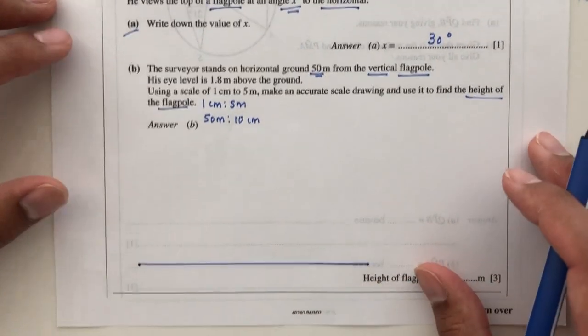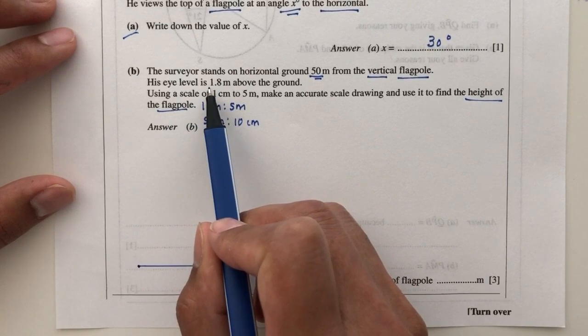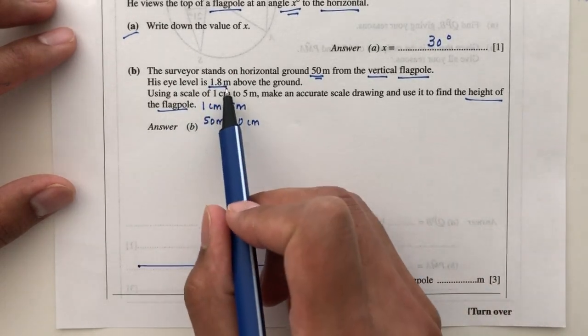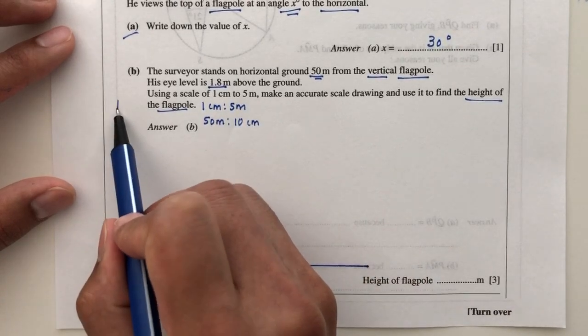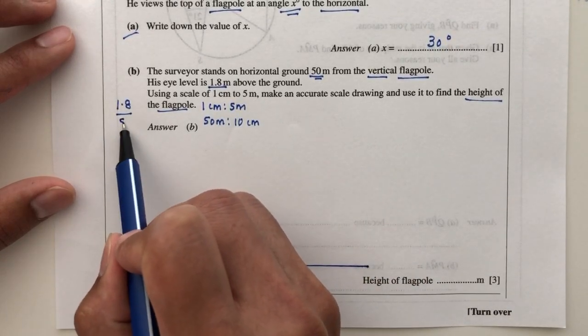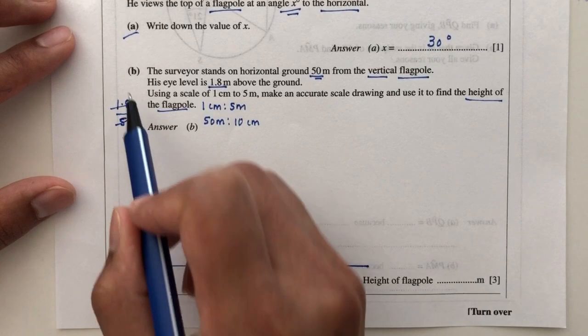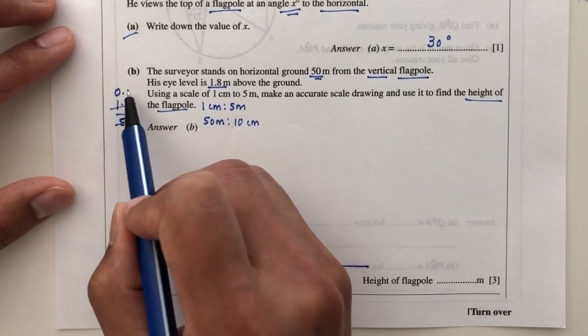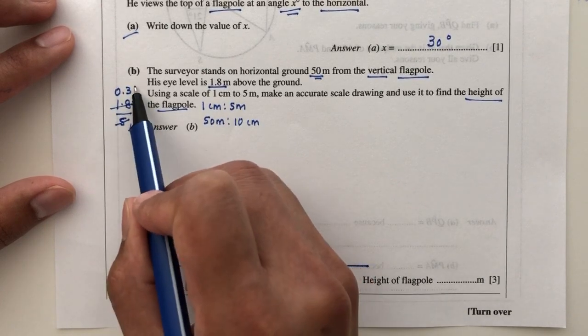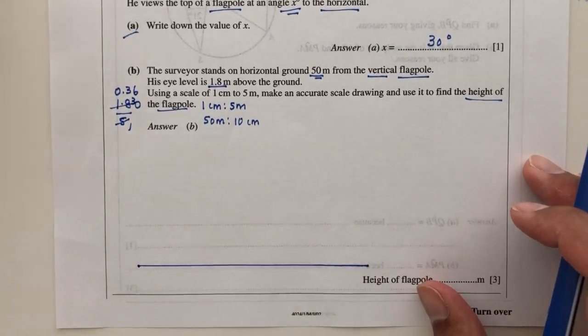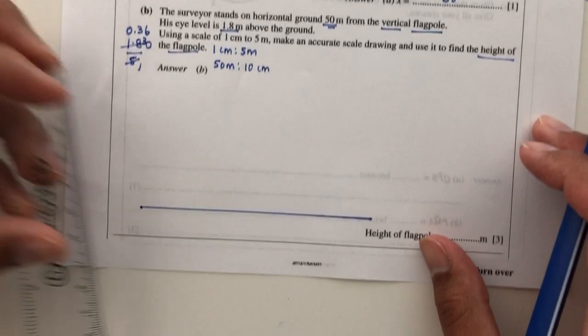Now this is the distance of 10. His eye level is 1.8 meters above the ground. So what is 1.8 meters? We have to divide by 5 to find this in centimeters. So 1.8 divided by 5 will be 0.36 centimeters above the ground.